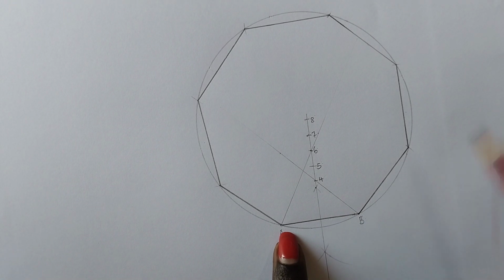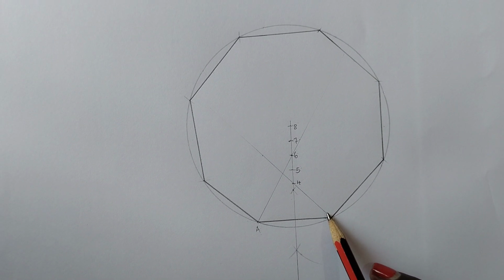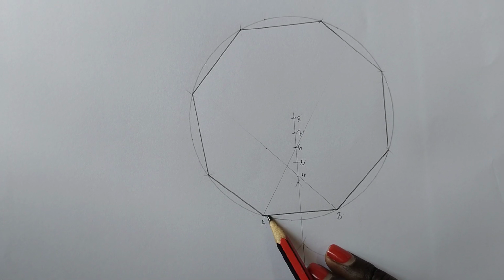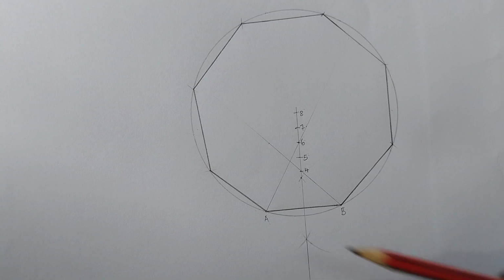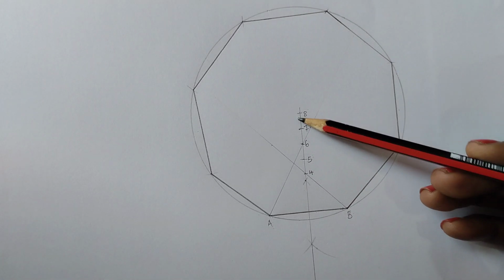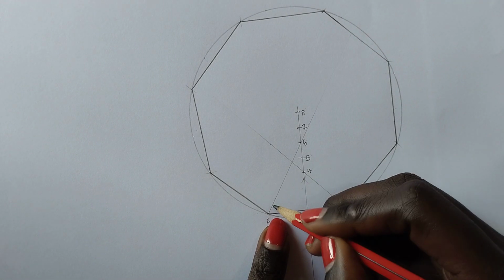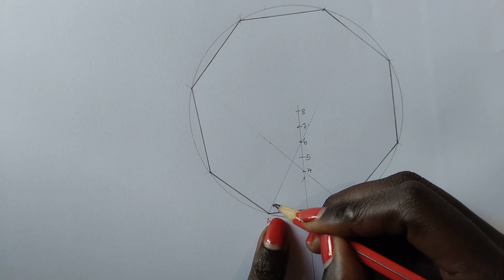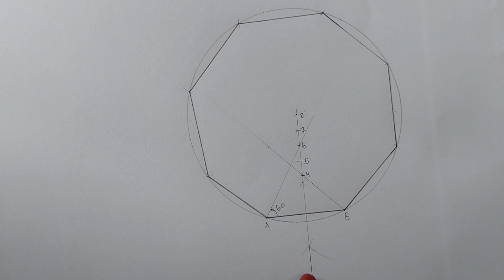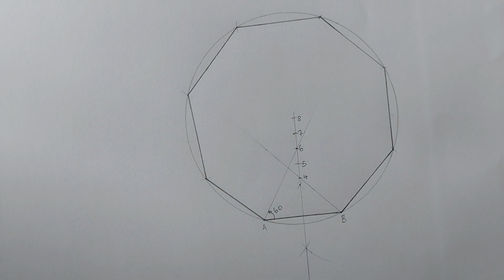You draw a line AB, which is the same as the side length we are given. For our case, it was 40 millimeters. From there, we bisected line AB for us to have this line. From there, we measured an angle of 60 degrees from point A. You can construct this, or you can use your set square of 60 degrees to construct a 60-degree angle.